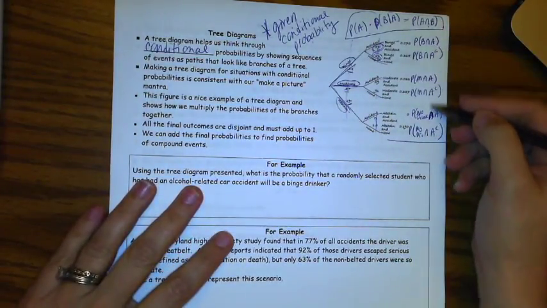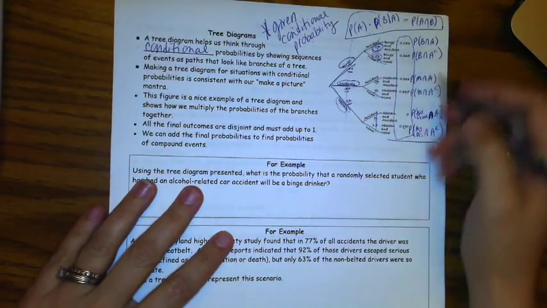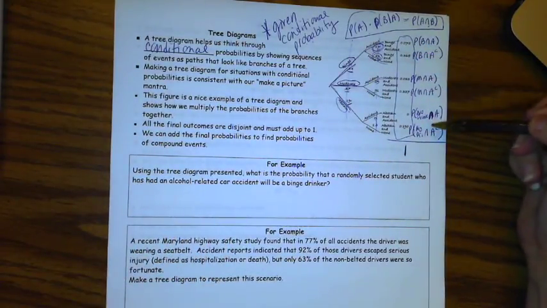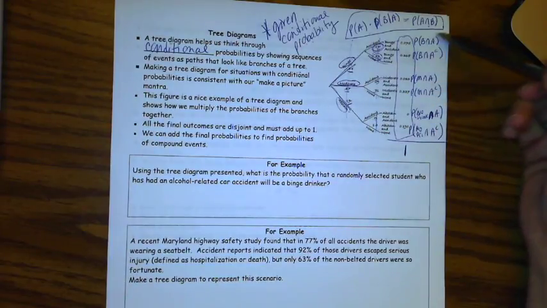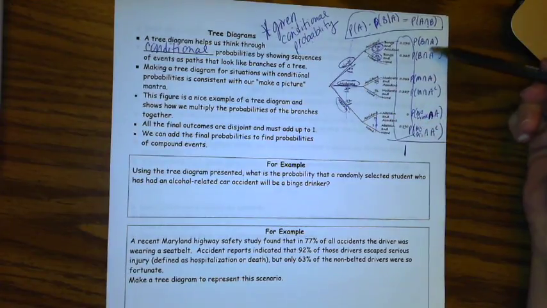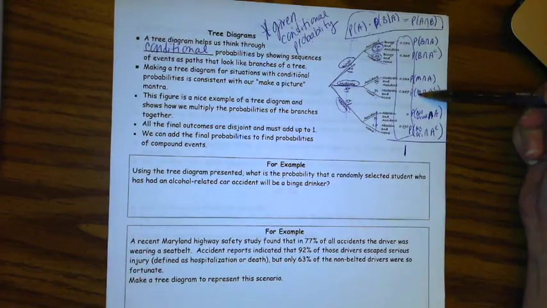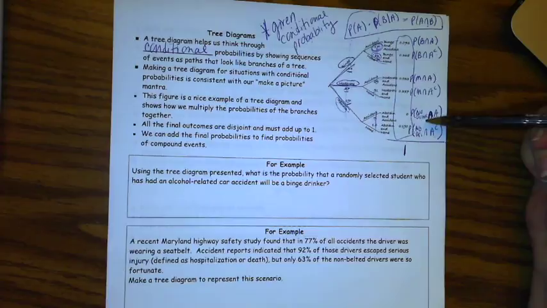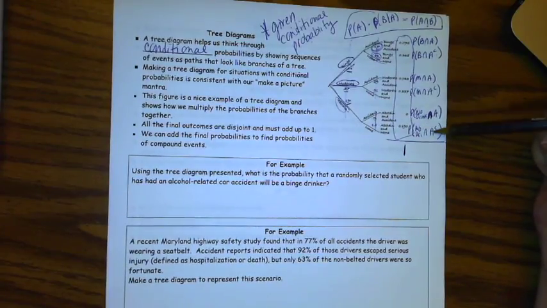So if you add up all these numbers, you get 1, meaning every person is in here somewhere. Every teenager, everybody we're talking about, is in here somewhere. They either binge, they drink moderately, or they don't drink. If they do binge, they either were or were not involved in an accident. If they do drink moderately, they either were or were not involved in an accident. And if they don't drink at all, they were not involved in an alcohol-related accident.